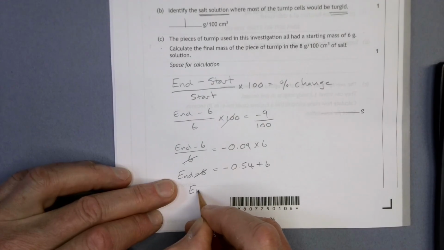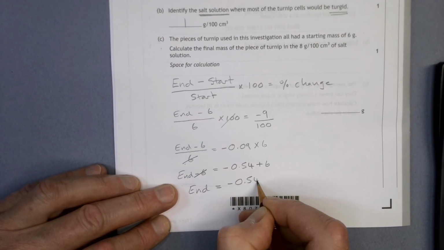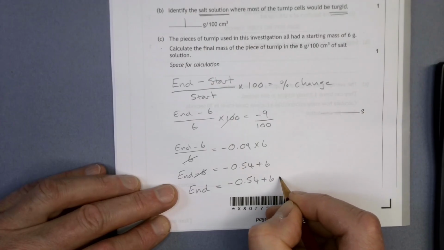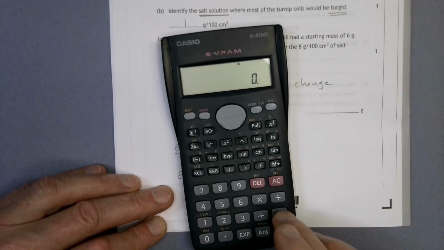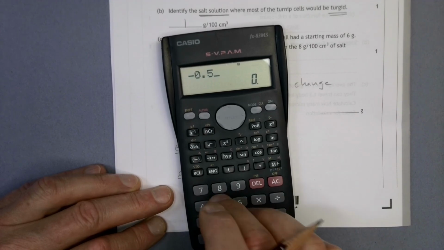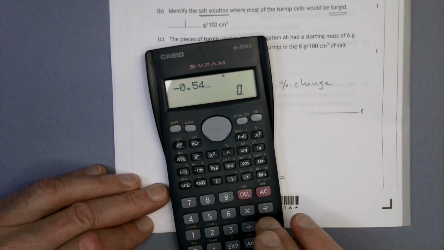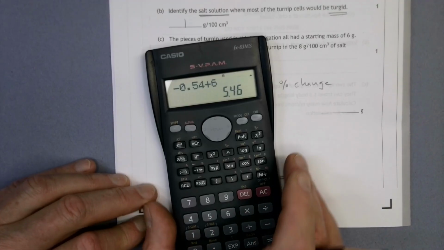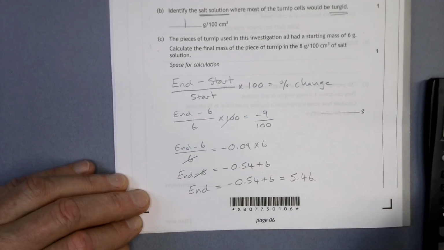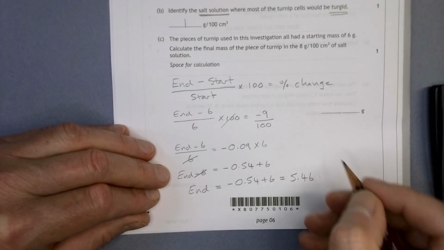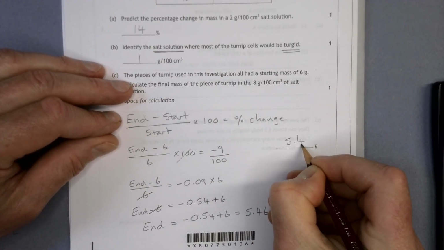So n equals minus 0.54 plus 6, which equals 5.46. Is that visible? Yeah. Plus 6 equals 5.46. Okay, that's going to be in grams, right? So we'll pop that up here, 5.46.